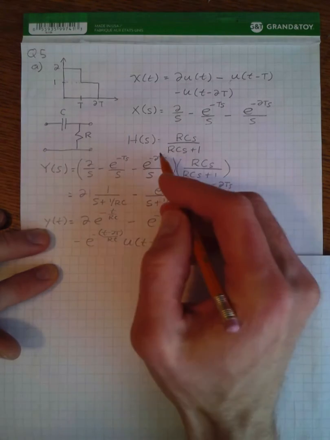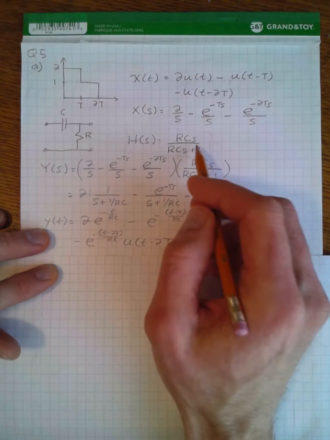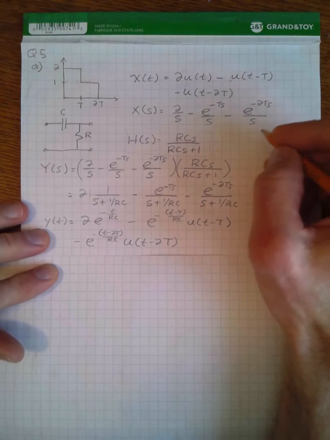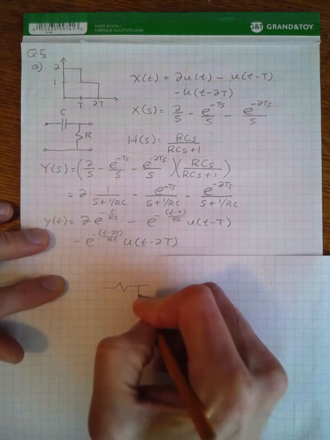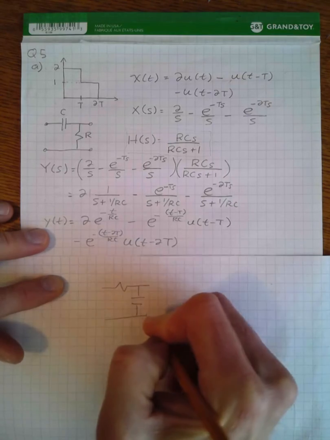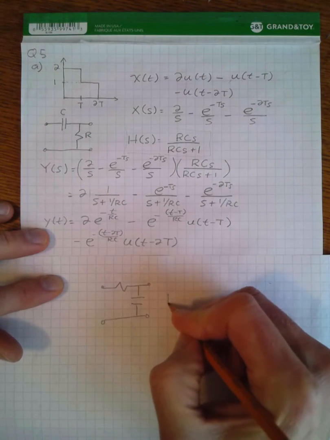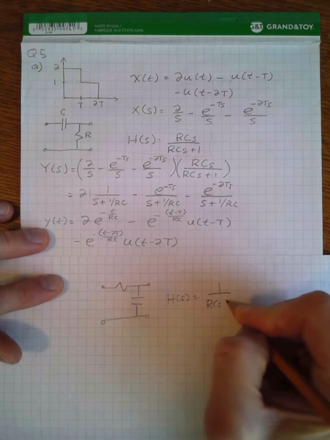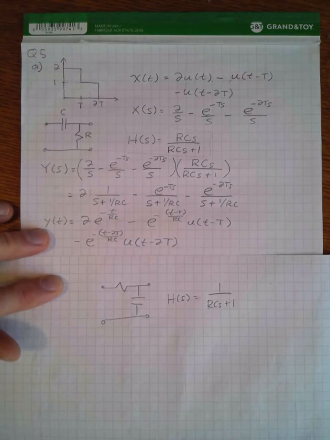This transfer function is equal to RCS over RCS plus 1. A few people made the mistake here. Some people gave the transfer function for this circuit, which is H of s is equal to 1 over RCS plus 1, but that's not the proper transfer function for the circuit in the question.